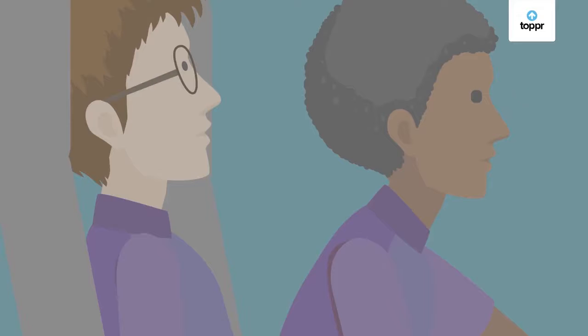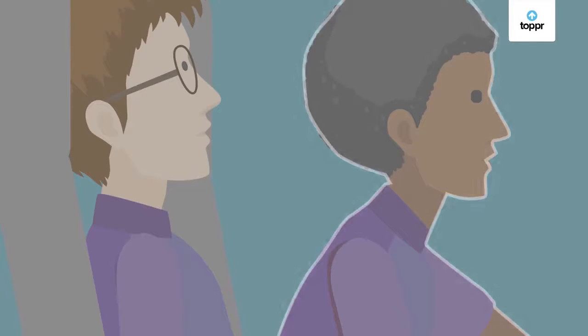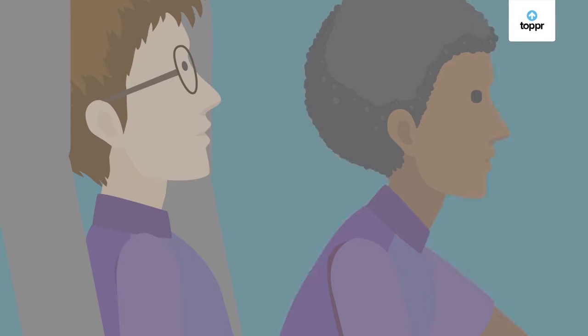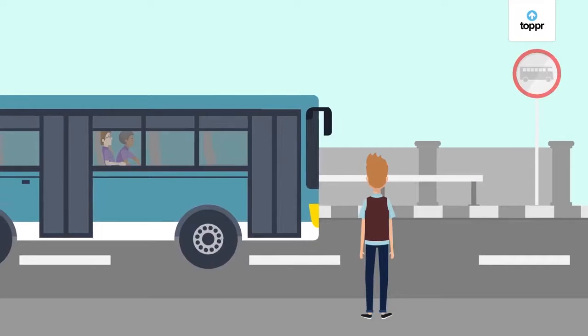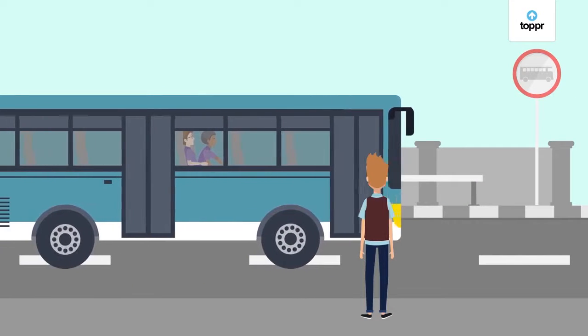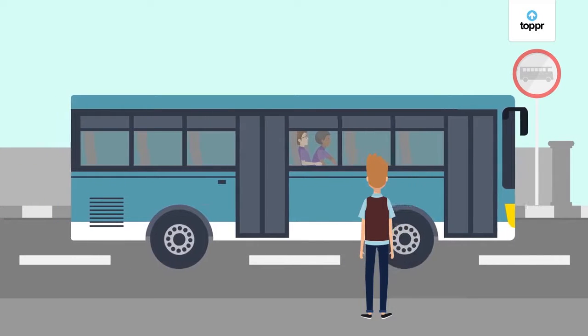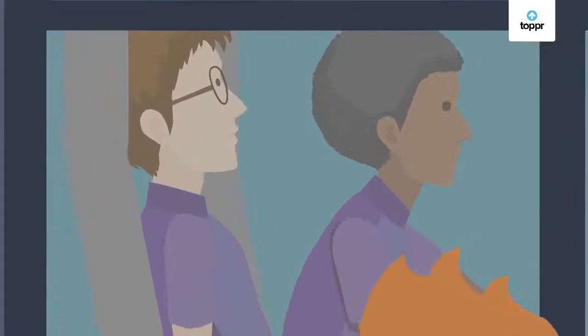Imagine you're on a bus. The person sitting next to you appears to be at rest. But for someone standing on the ground, the same person appears to be in motion. Let's understand this in detail.